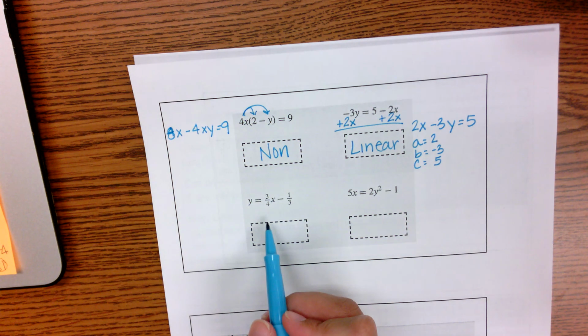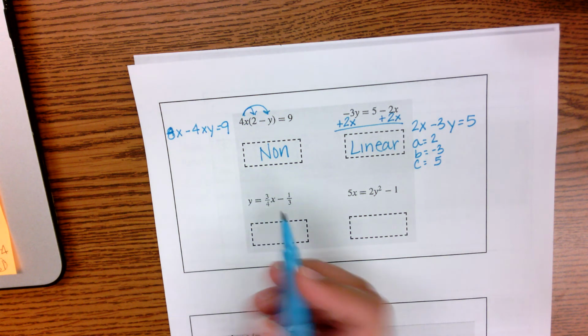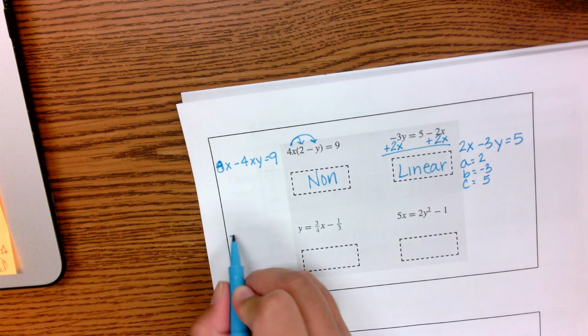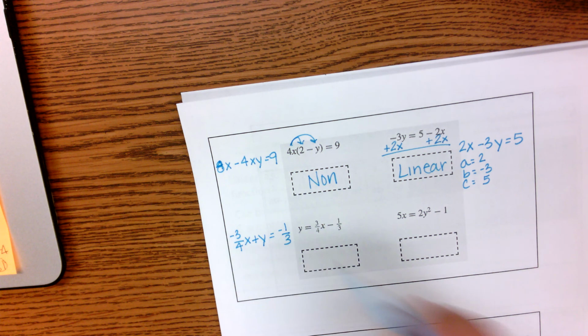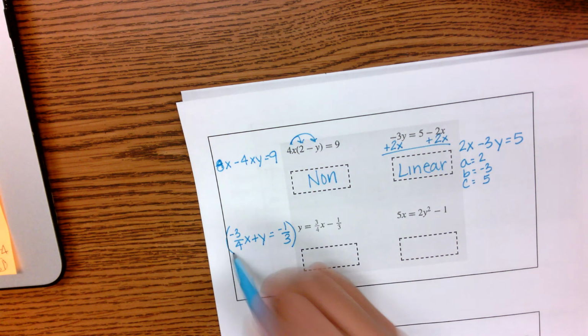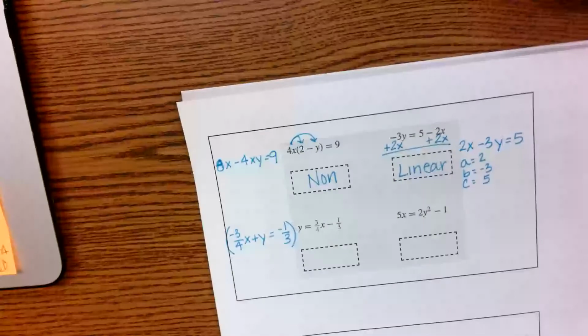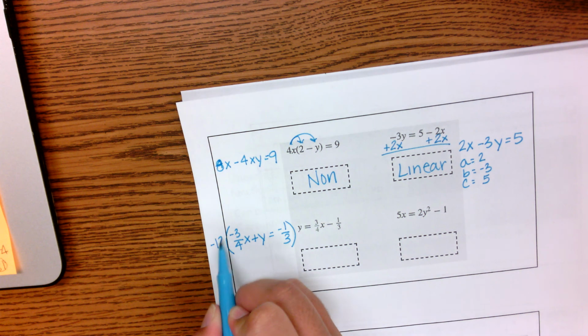Here we have another equation that has fractions. So for starters, I'm going to move this 3/4 over to the other side by subtracting. That'll give me -3/4 x plus y equals -1/3. And then to get rid of my fractions, I'm going to multiply by the least common multiple. Well, 4 and 3 both go into 12. And I'm going to try to get rid of that negative, so I'm going to multiply by -12.